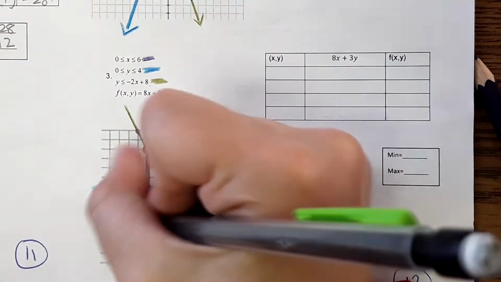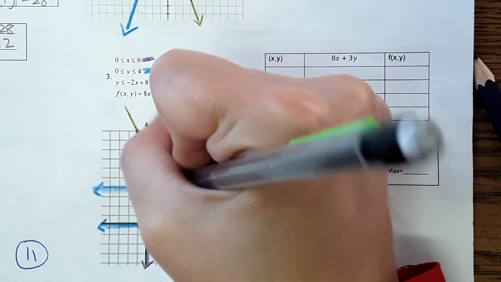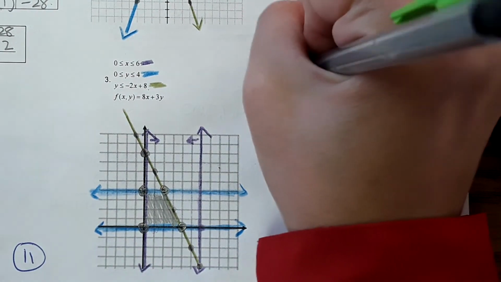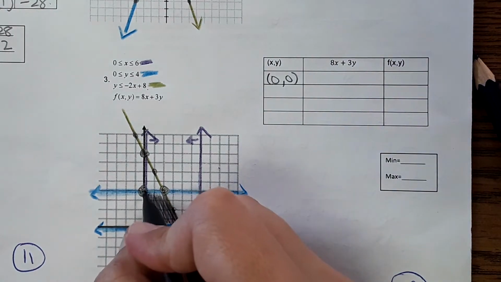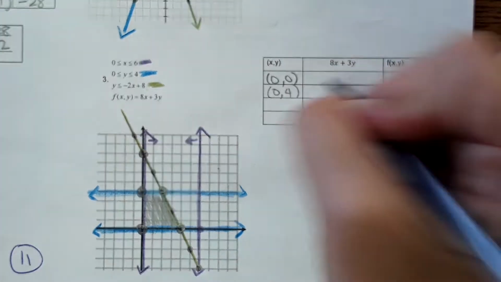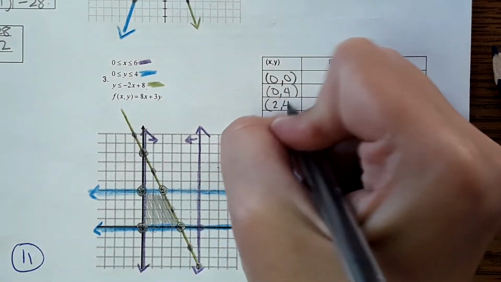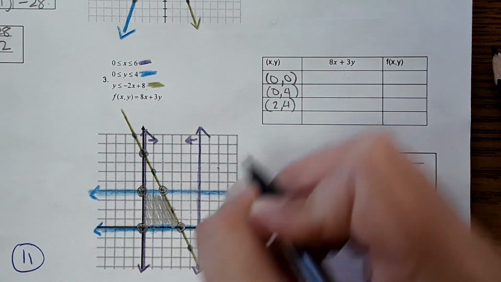Okay, last step, identify the corners, the vertices. She already said one of them, 0, 0, then 0, 4, 2, 4, and 1, 2, 3, 4, 4, 0.